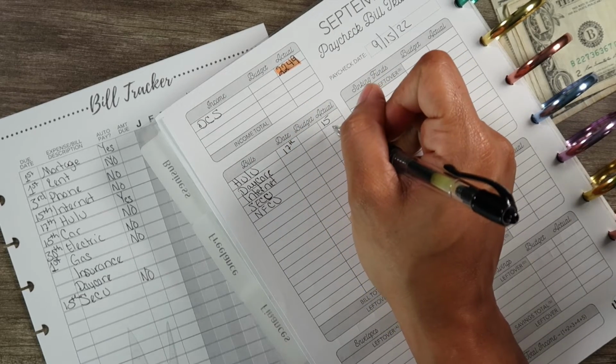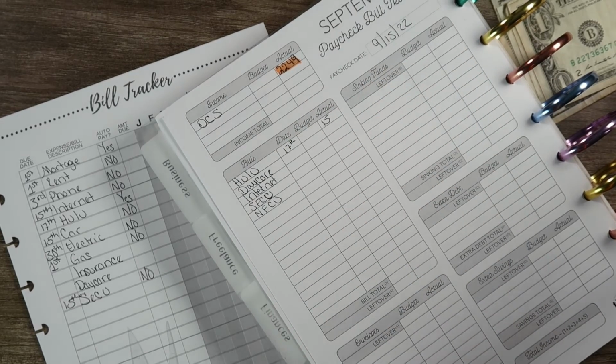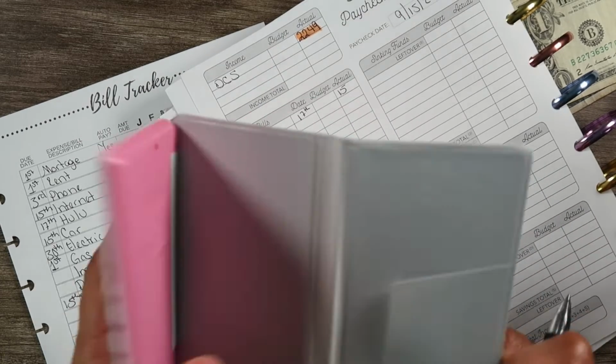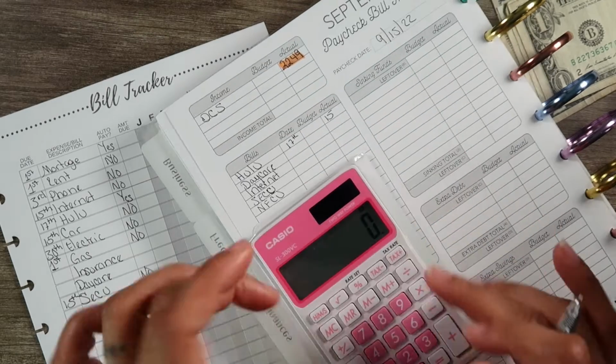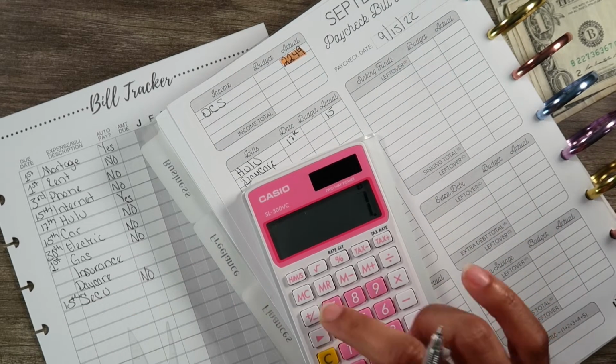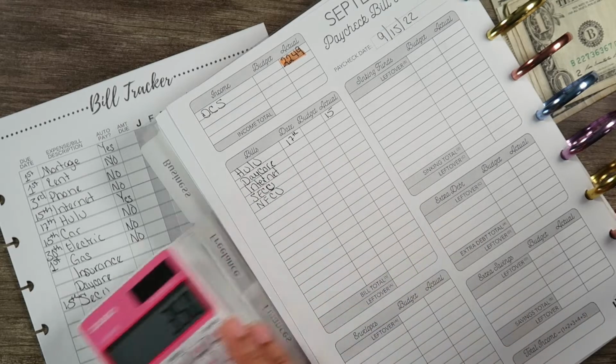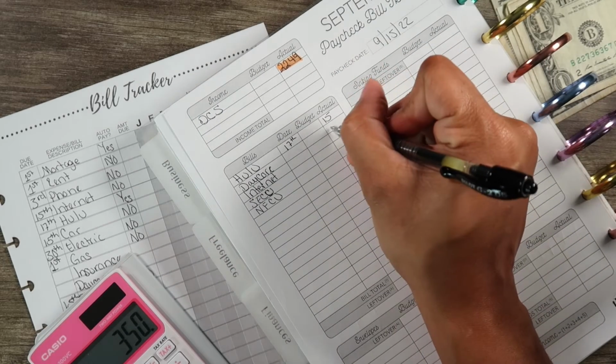And daycare, I'm only paying for 2 weeks. So it is $175 per week. So 175 and 175 is $350.